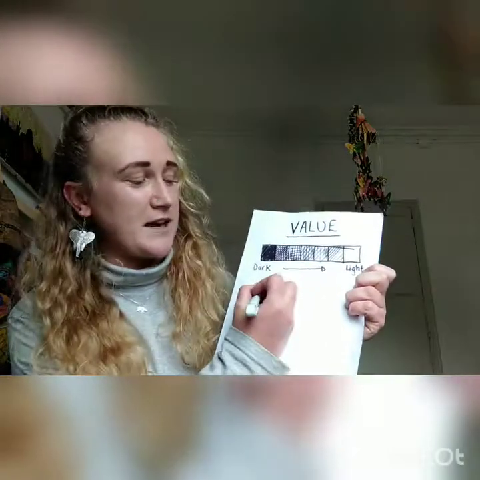Next we have value. Value talks about the darkness or lightness of a picture. For example, you can show value by drawing a scale from dark to light, like I've done here. This is the darkest and this is the lightest. I want you to try and make your own scale.